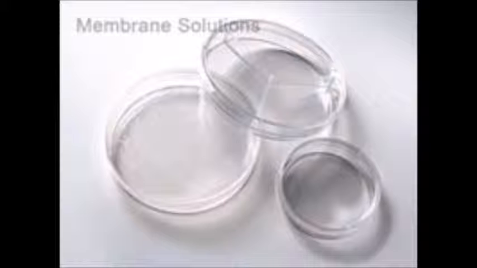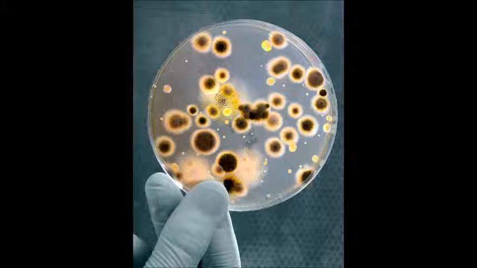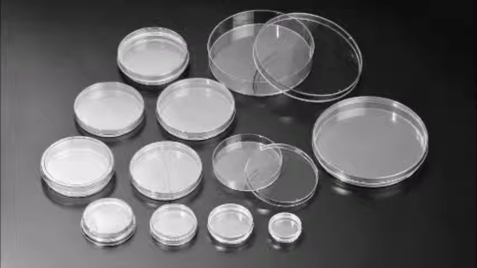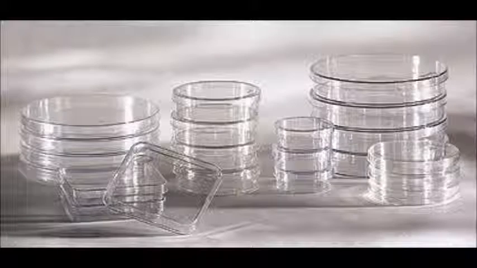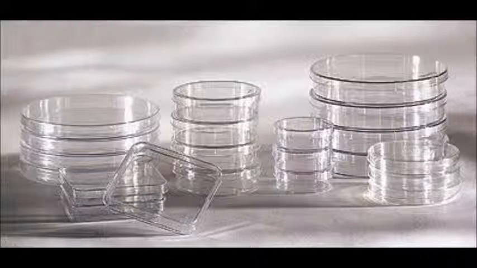Here you see some basic Petri dishes. Now, most Petri dishes are just a regular glass or plastic dish, usually used for culturing or collecting samples. Here I've set aside some examples of Petri dishes, large and small. Now on our next slide you can see that there's a variety offered by Membrane Solutions, from square to circle to small circular.